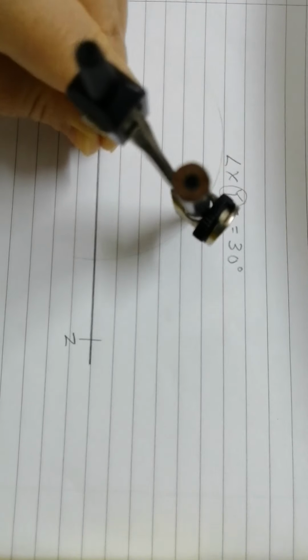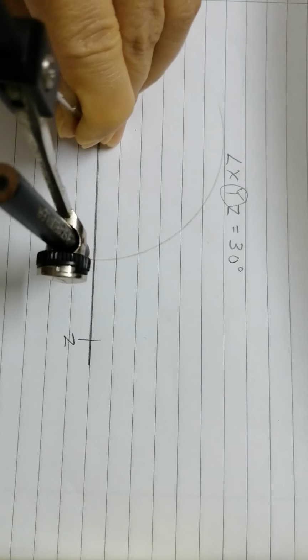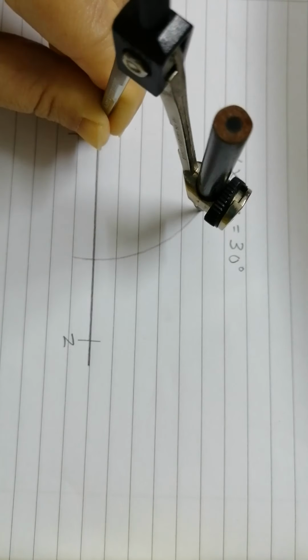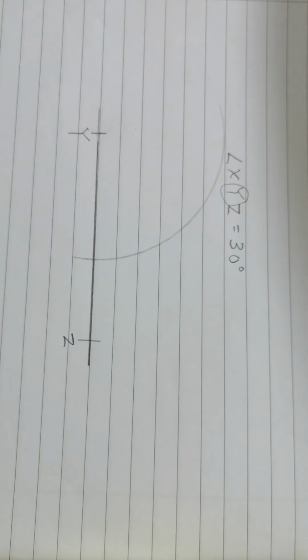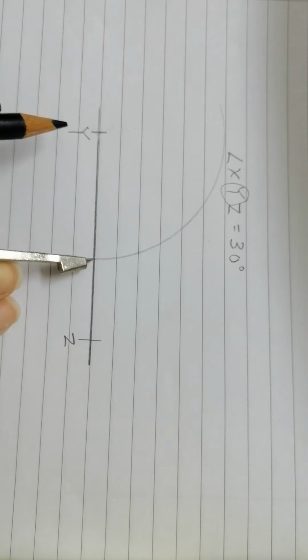The arc is around 1/4 of a circle. After that, I will move my compasses from Y to the point where the arc cuts the line segment.